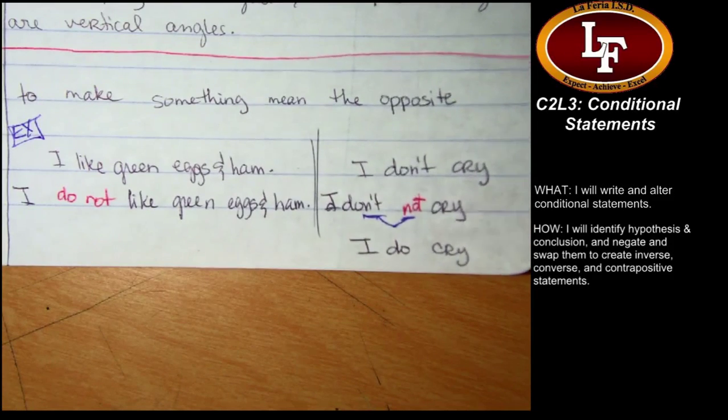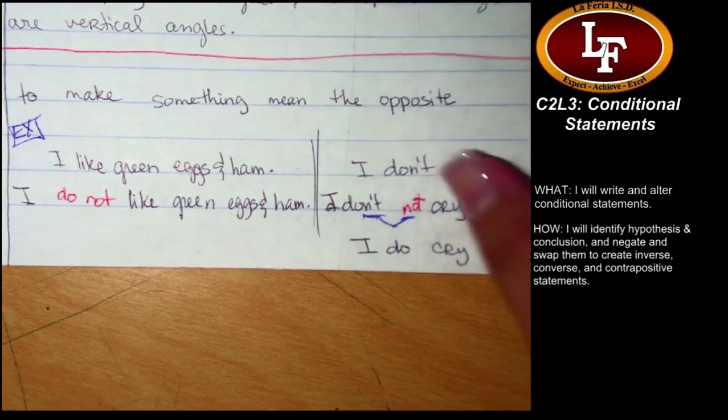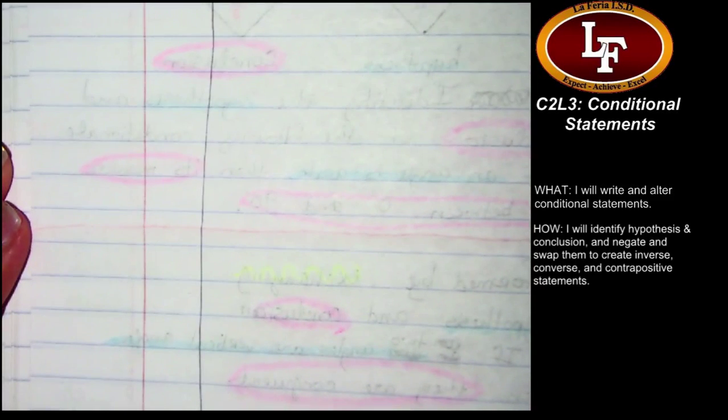All right. Now that we've figured out how to negate stuff, let's go to the next page. If you have more than about four lines available, you can keep going on the same page. But if you don't, you need to turn the page. What did it say? I do not and don't, right? Right.